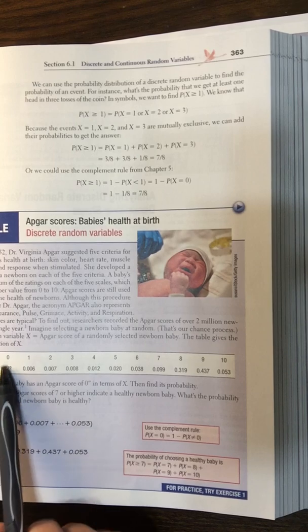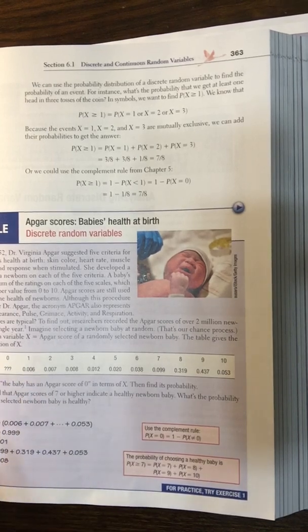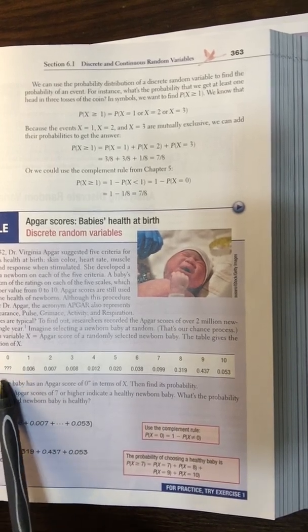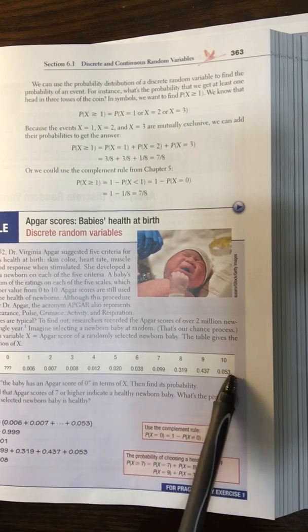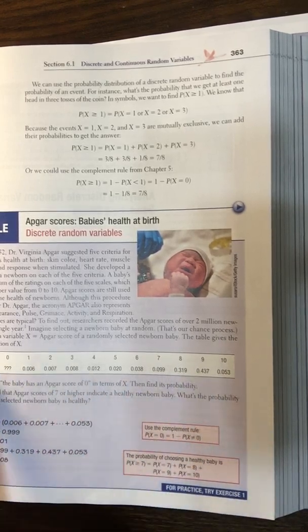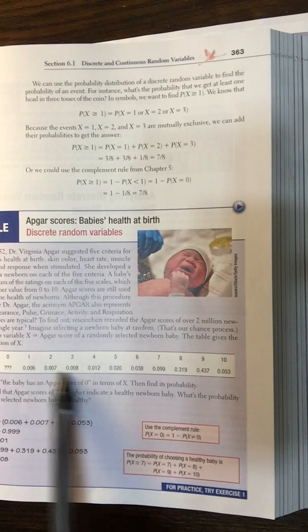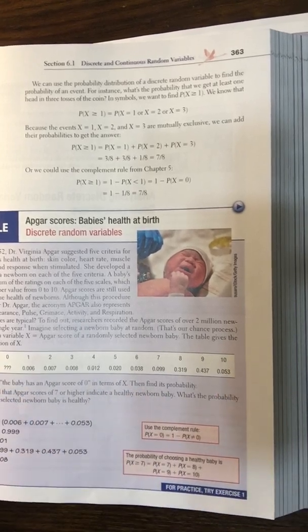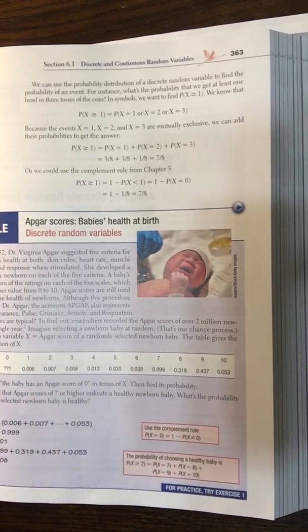Okay, so they left out one probability. Ooh, I wonder what we're going to have to do in the example here. And then they gave us all the other ones. We all know that these have to add up to 1. So we're going to have to add these up, subtract from 1 to get the missing thing, right? I mean, that's where we're headed here.